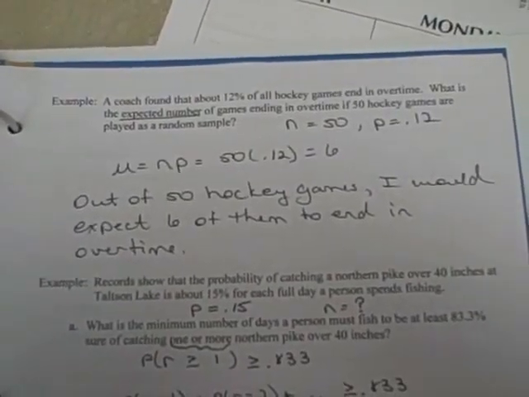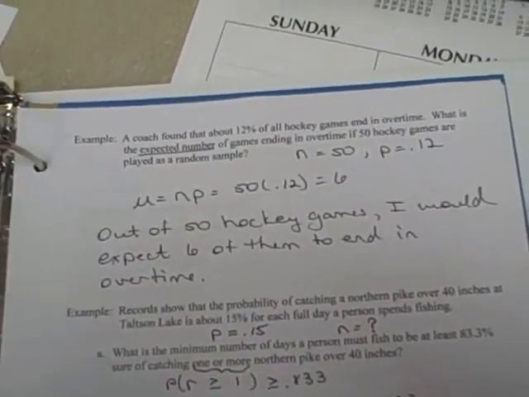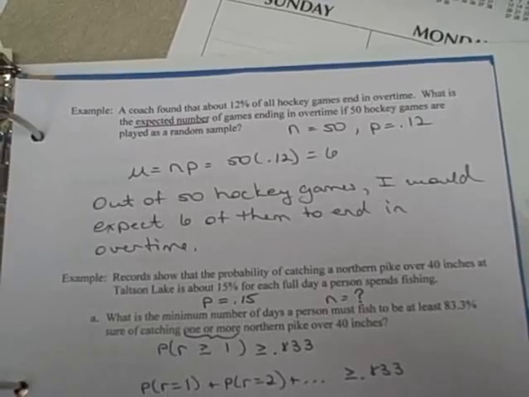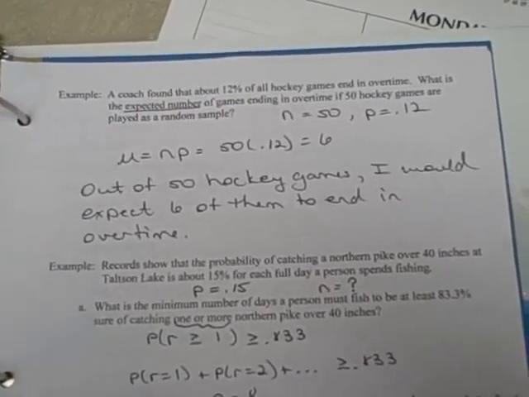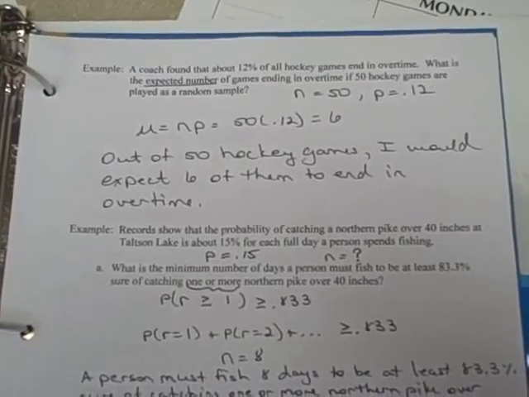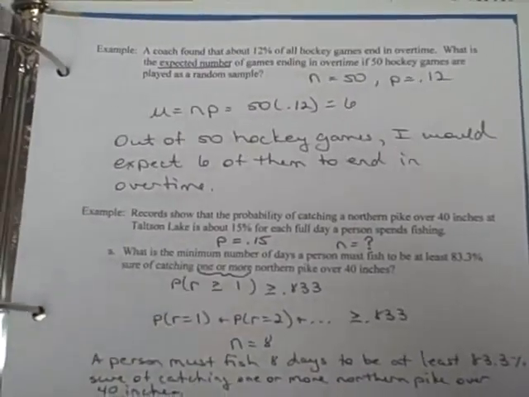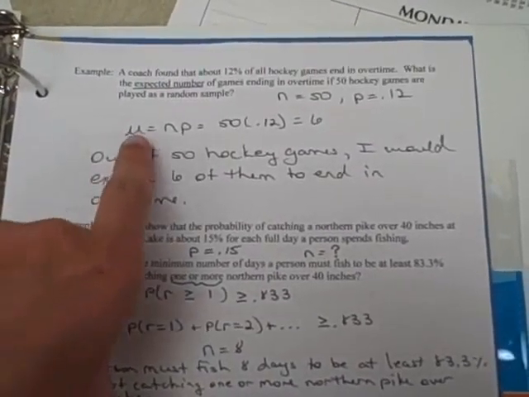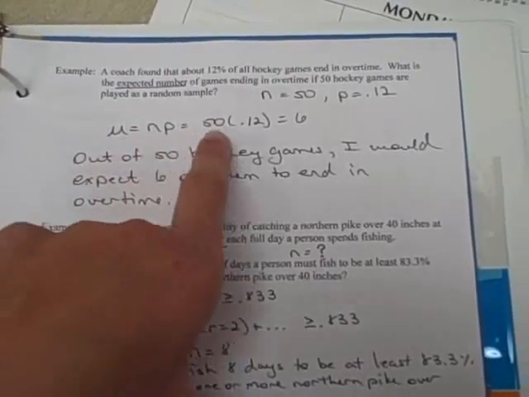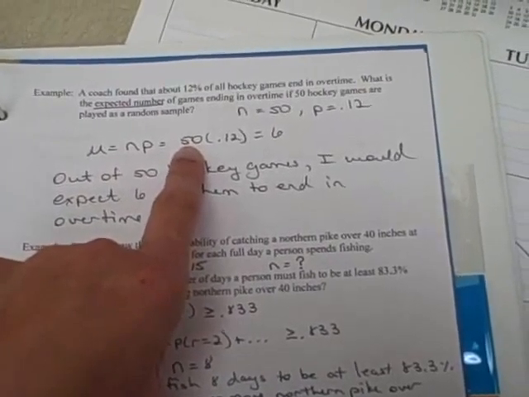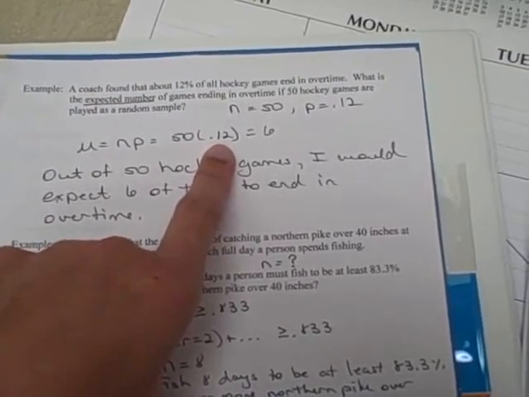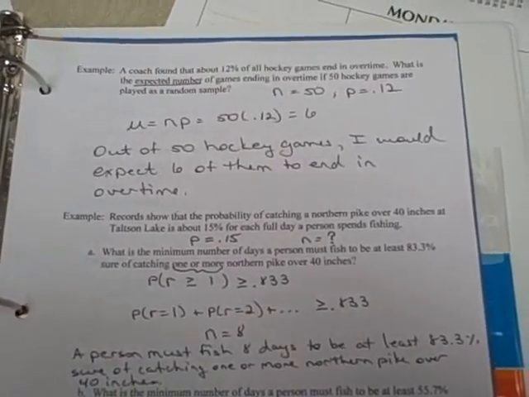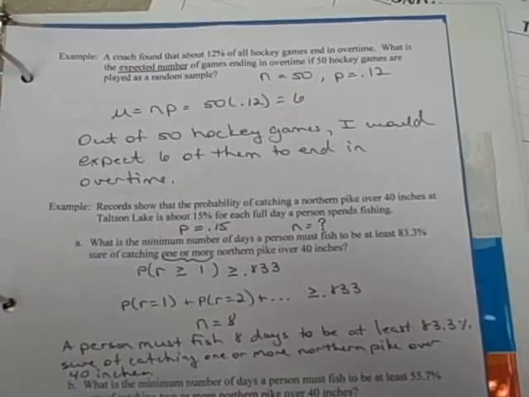A coach found that about 12% of all hockey games end in overtime. What is the expected number of games ending in overtime if 50 hockey games are played as a random sample? Well, again, expected number is just another way to say mean. So we're going to do this. This is a binomial distribution. Either they end in overtime or they don't. So we're going to use mu equals N times P. We've got 50 hockey games, so N is 50. 12% end in overtime, so 0.12. 50 times 0.12 is 6. So out of 50 hockey games, we could expect 6 of them to end in overtime.